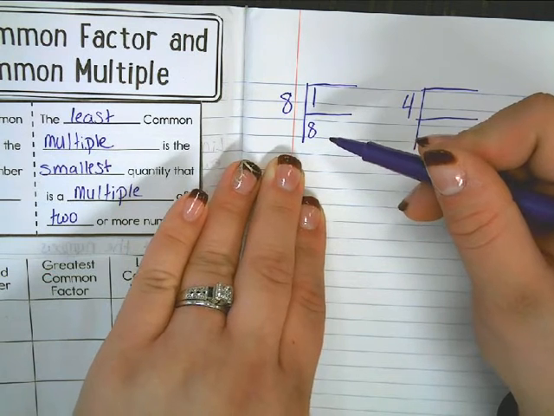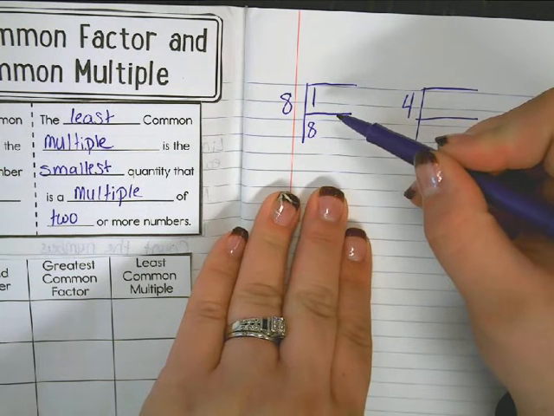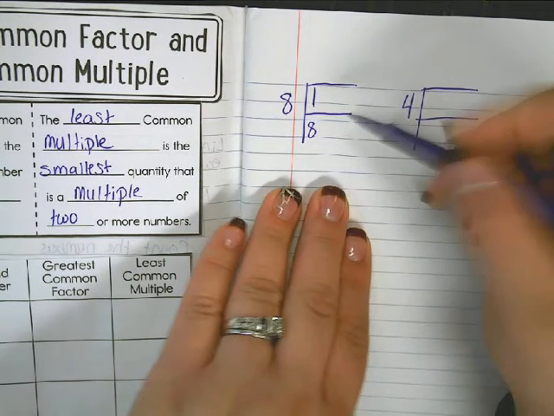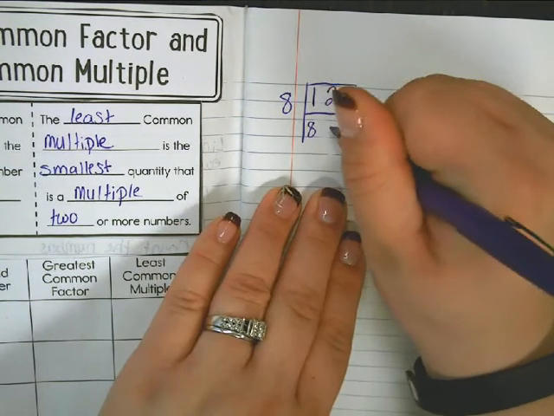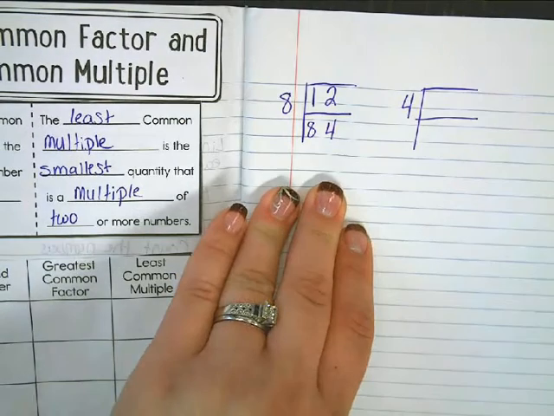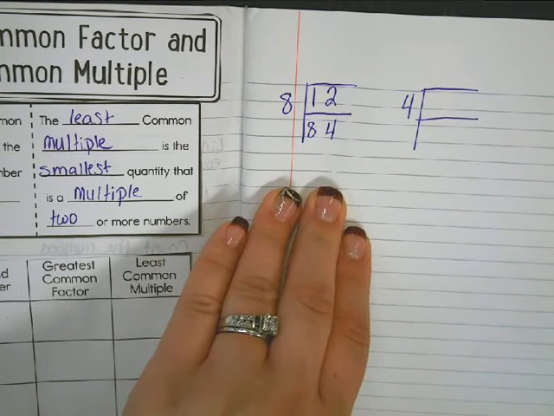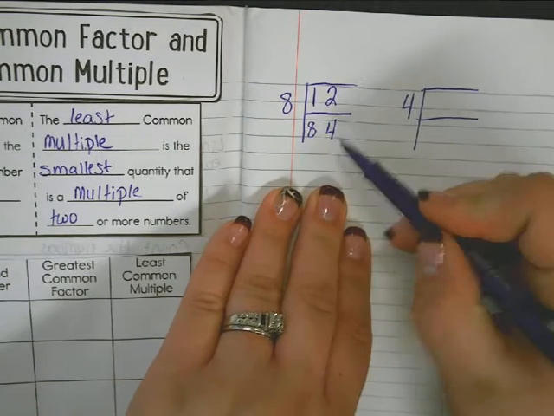Can I take 2 times anything to get 8? Yes. 2 times what? 4. 2 times 4. Can I take 3 times anything? No. Can I take 4 times anything? 2 times 2. I already have it, right? That's what you're done. So I'm done.